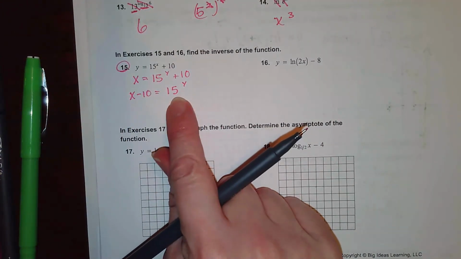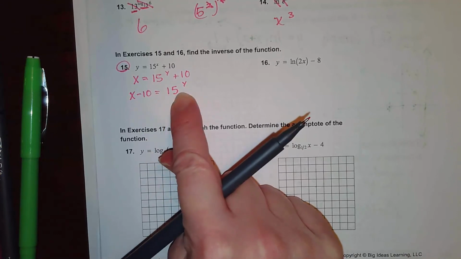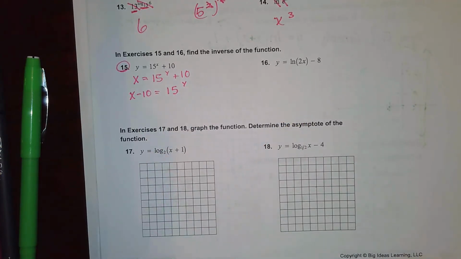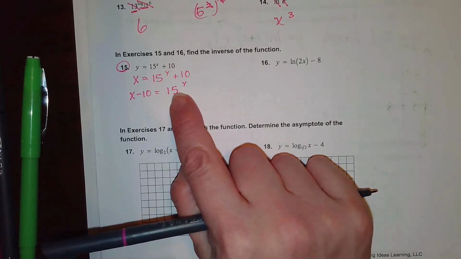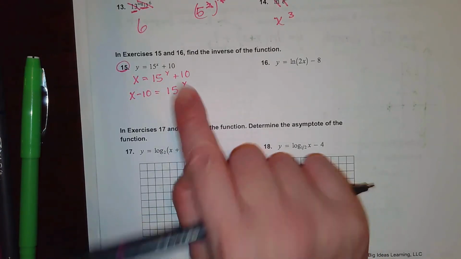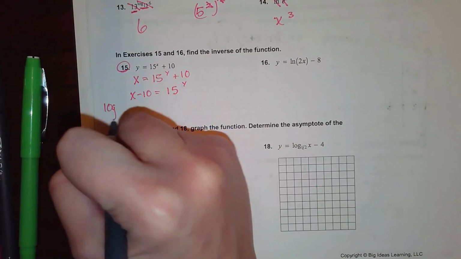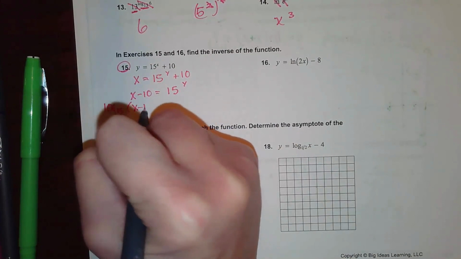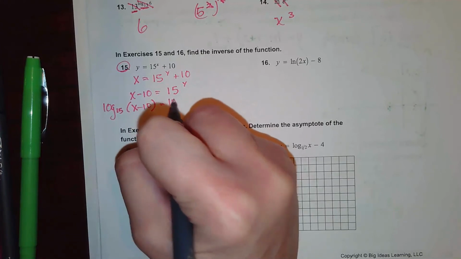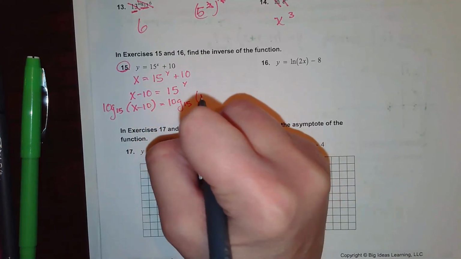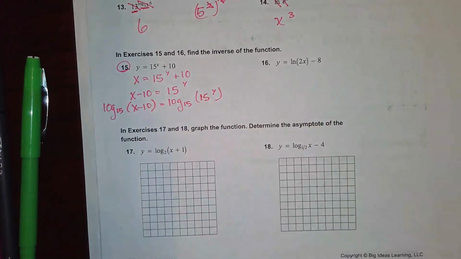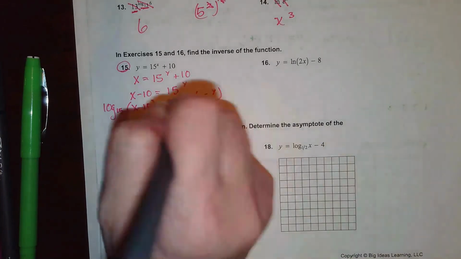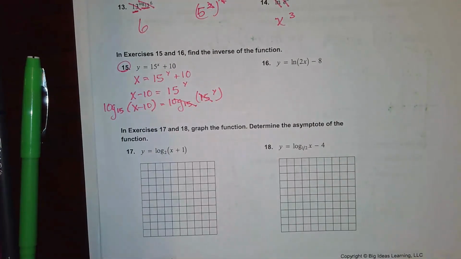Now you have to think about, how do I get rid of this 15? Remember what I said: an exponential and a log are inverses of each other. So to get rid of an exponential with a base of 15, you have to log base 15. Because if I log base 15 both sides of my equation, those cancel out.